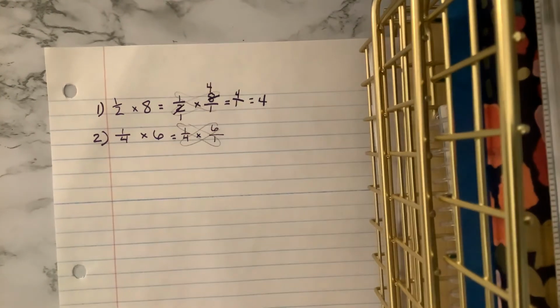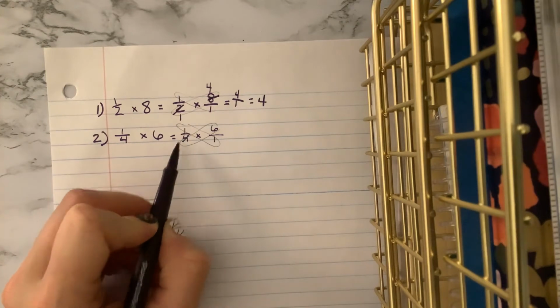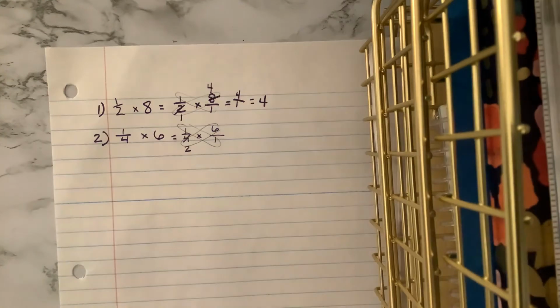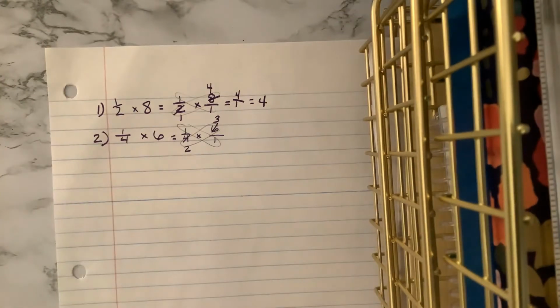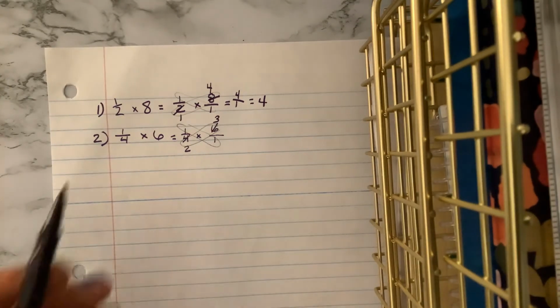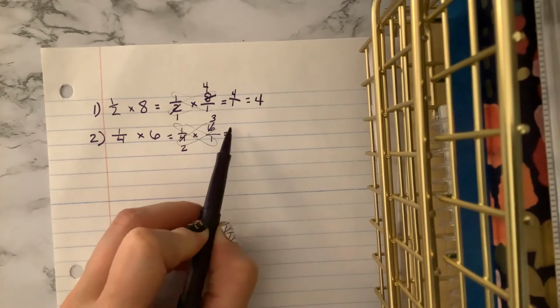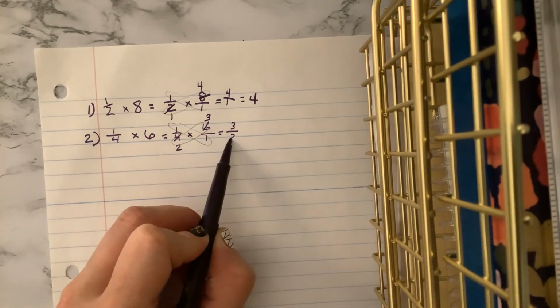1 and 1 are never going to be simplified any further, but 6 and 4 do share a factor. What factor do they share? That's right, 2. So we're going to divide them both by 2. 4 divided by 2 is 2. 6 divided by 2 is 3. Now we multiply. Numerator times numerator, so 1 times 3 is 3. 2 times 1 is 2.